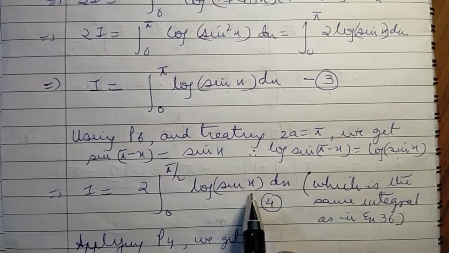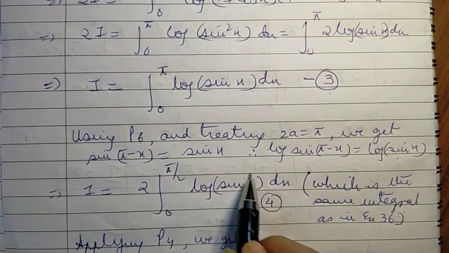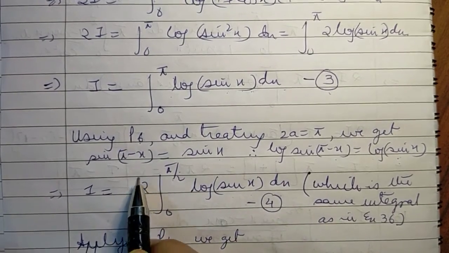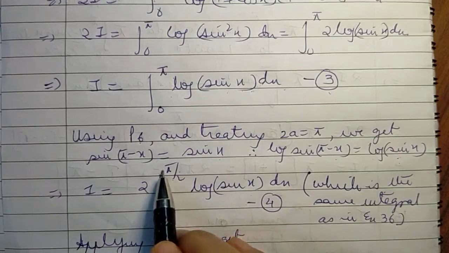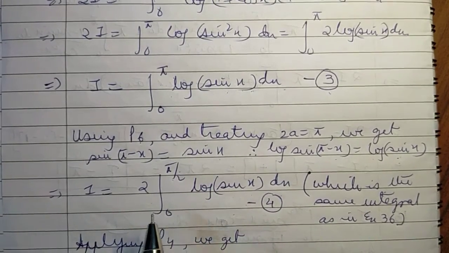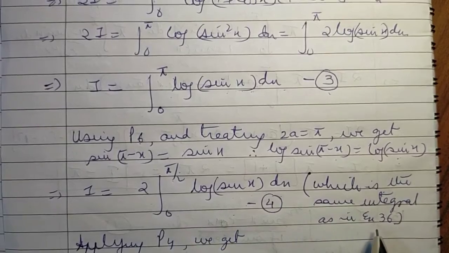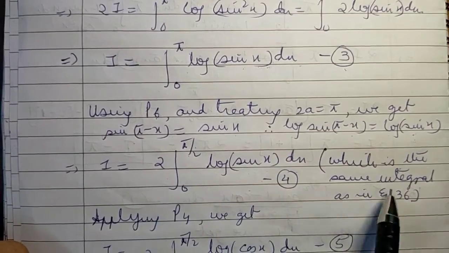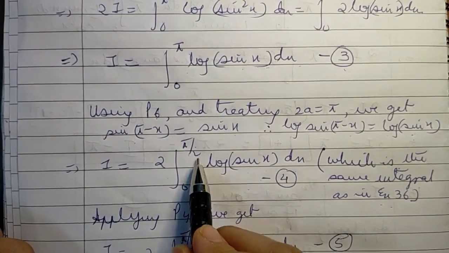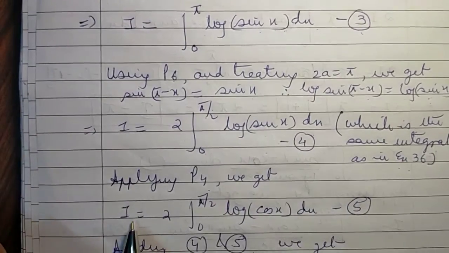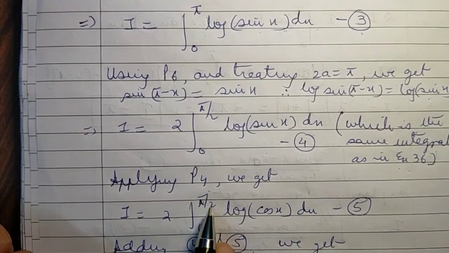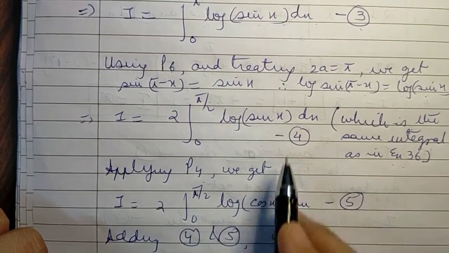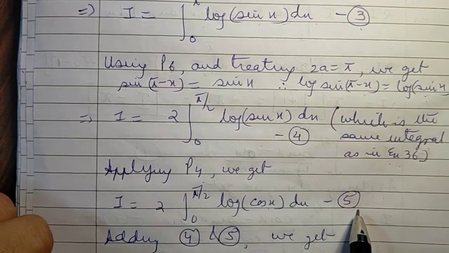Now if you notice, this integral is what is considered in example 36. Of course, there is a presence of 2 also here, but otherwise this integral is the same as that considered in example number 36. Now let's start proceeding like example 36. So 0 to pi by 2, we apply property P4. We get I is equal to 2 times 0 to pi by 2. Now sin x becomes cos x because sin of pi by 2 minus x is cos x. Let's call it equation number 5.